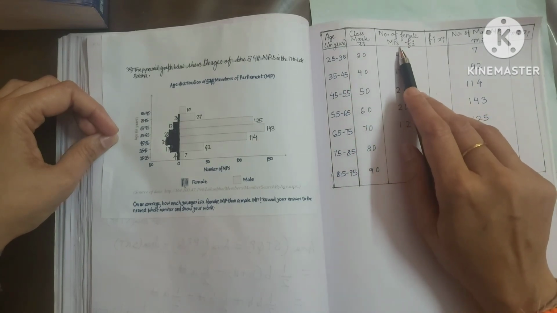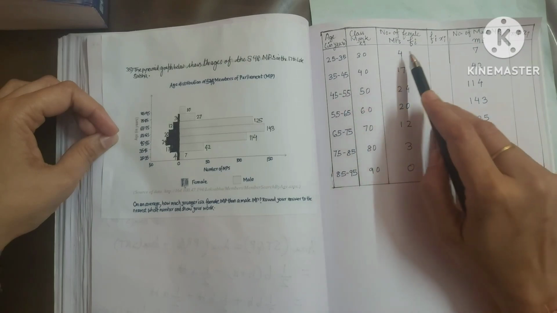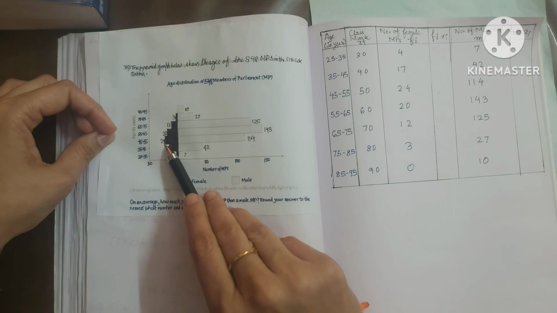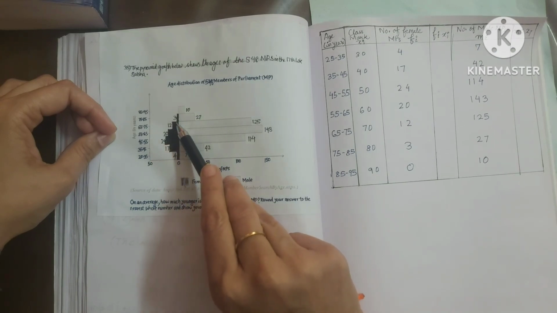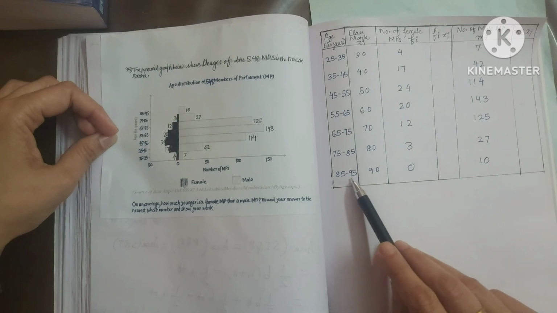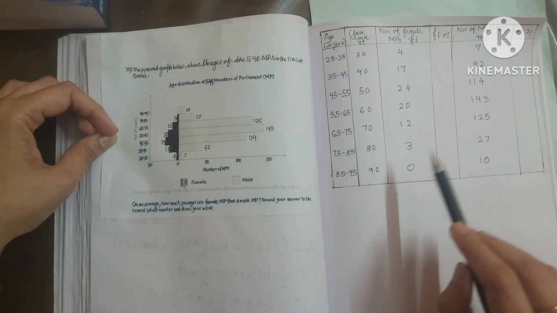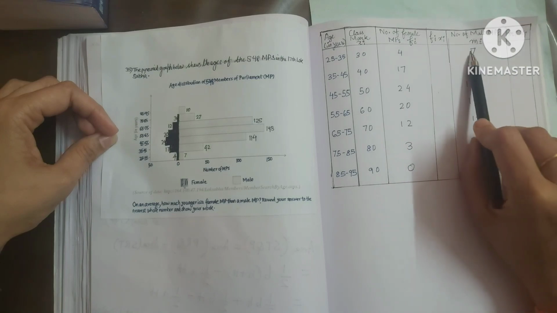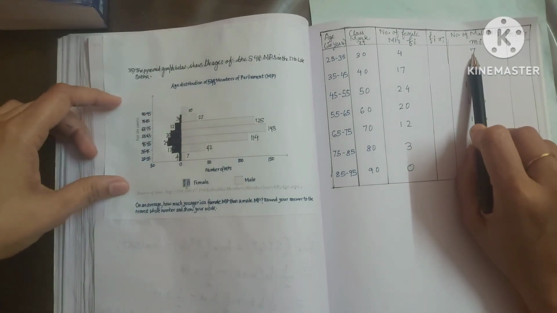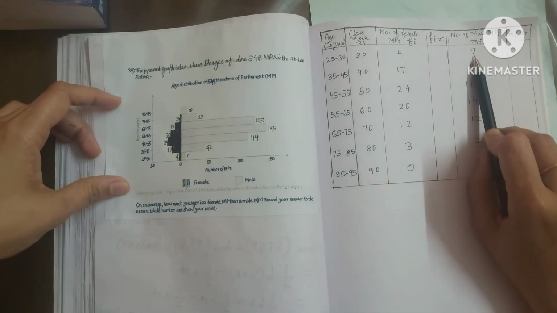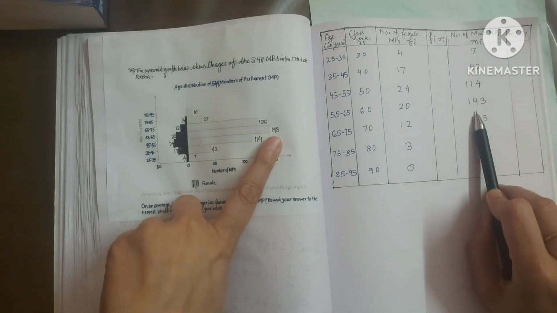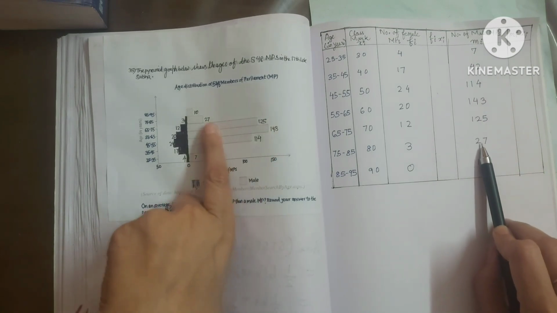Number of female MPs for each age group I have written over here. From the graph only I have copied it down. 4, 17, 24, 20, 12, 3. And there is no female for the 85 to 95 age group. So that's done. Then I have put the number of male MPs for each age group. So 7, 42, 114, 143, 125, 27, 10.